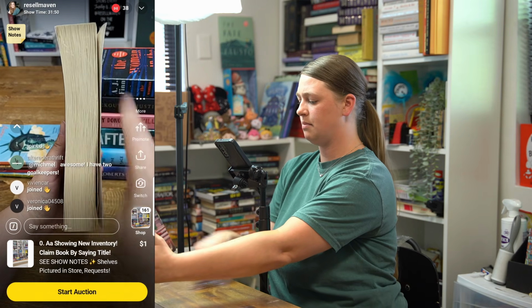Alrighty, we have The Edge of the Fall, A Family Broken by War, A Secret That Will Change Everything. This one has just some generic reading wear on the sides there. And here is your synopsis.